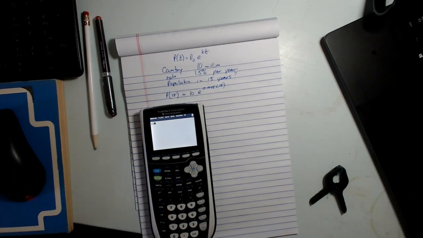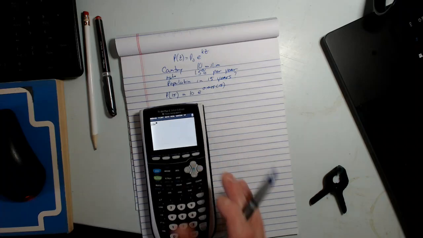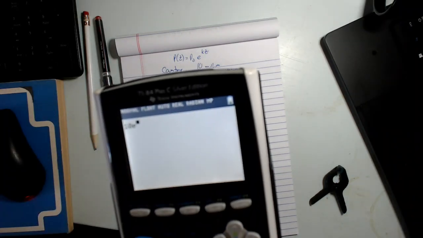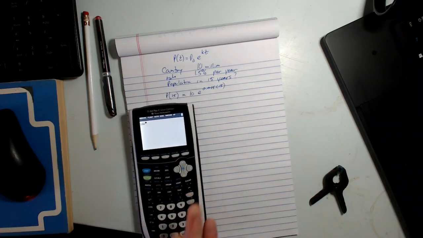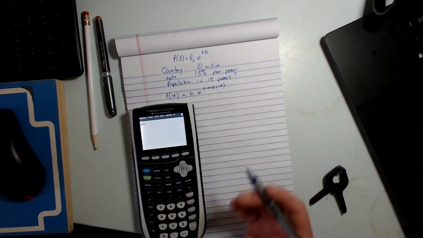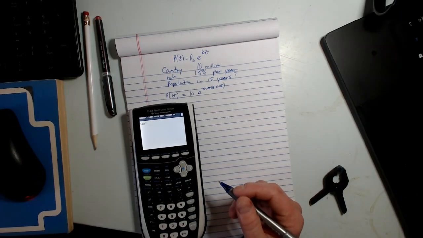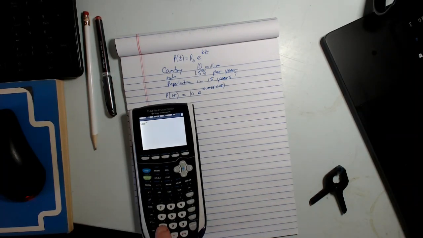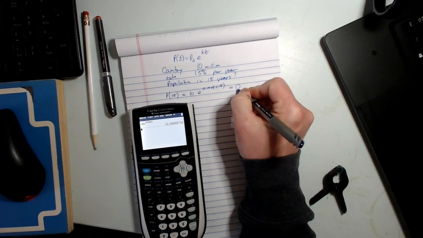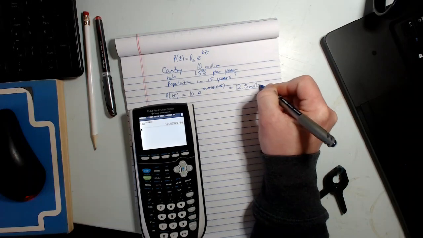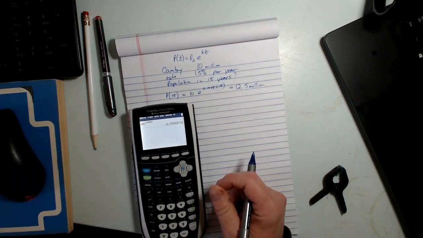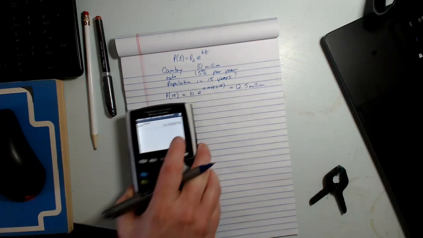I'm going to do 10, and then I'm going to do second, and then ln down here. And that's going to give me this e right here. I don't know if you all can see that, right? So it doesn't matter if you have a scientific calculator or a graphing calculator. Both of them will do exactly the same thing if you do second ln. Then I'm going to do 0.015 times 15, and I'm going to get 12.5 million. And that's what most of these problems are going to be. They're just going to be plug and chug type things.